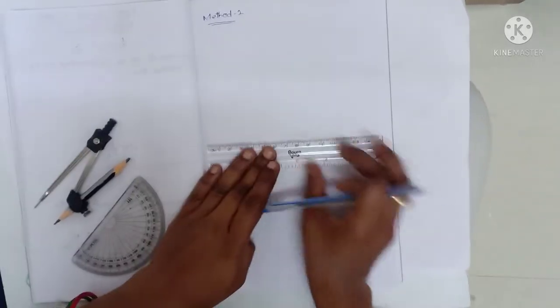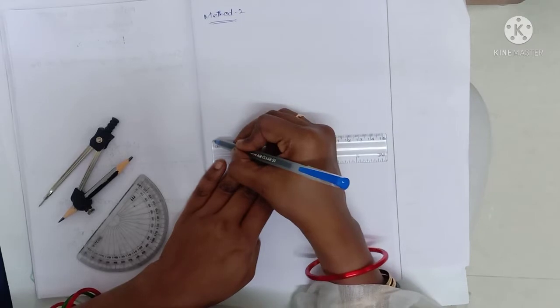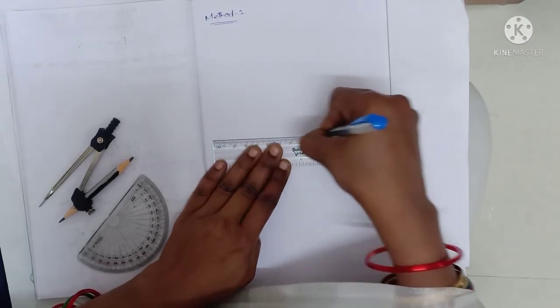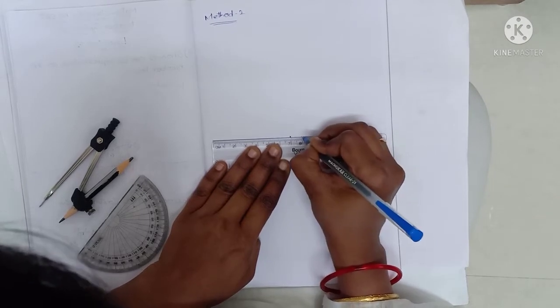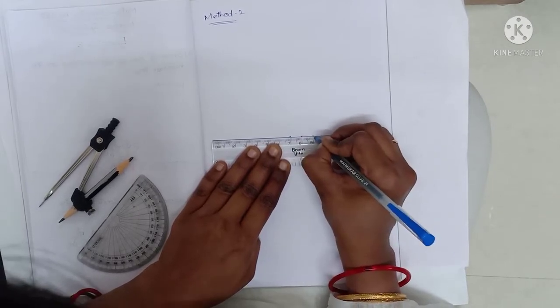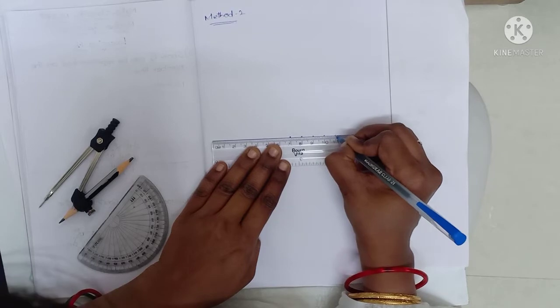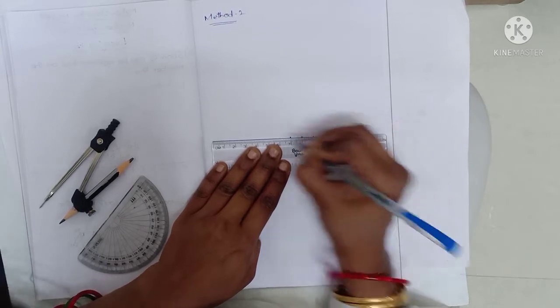Draw a number line again, children. Each length of 1 unit is 1 centimeter. Draw in such a way.